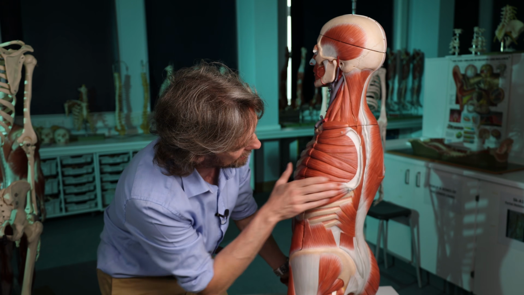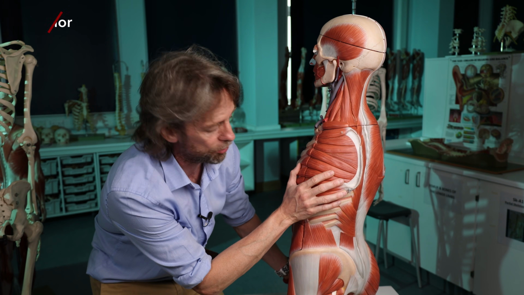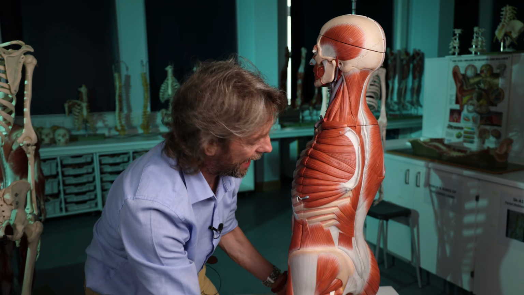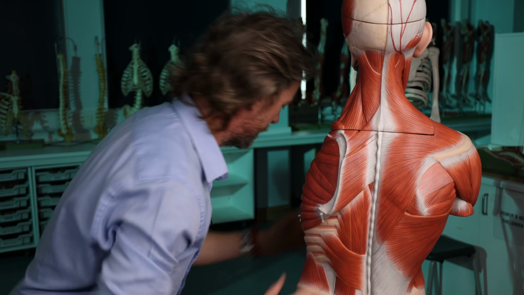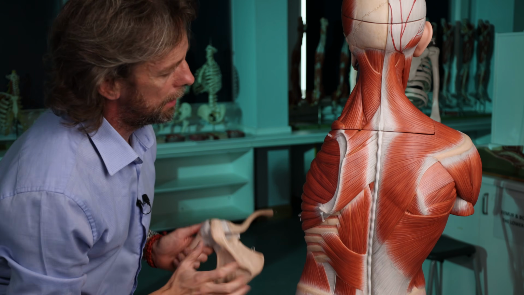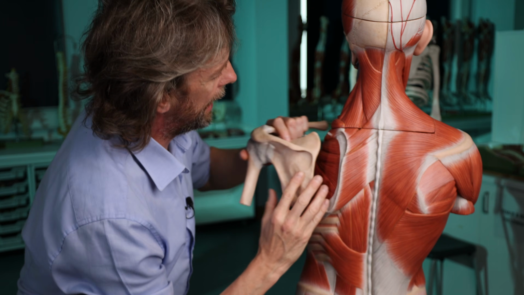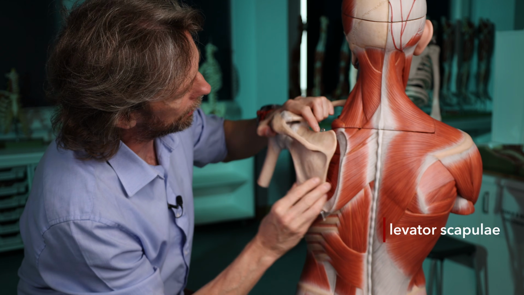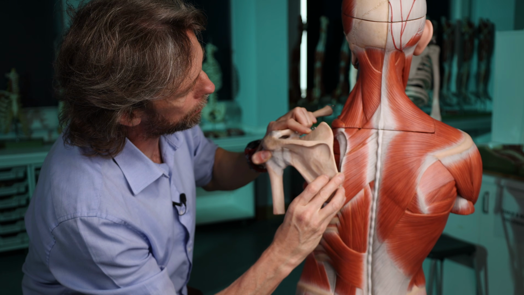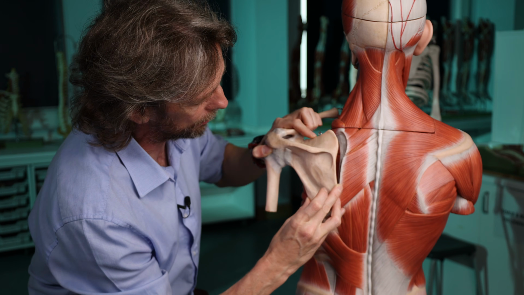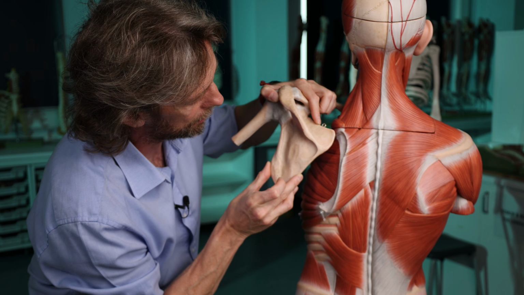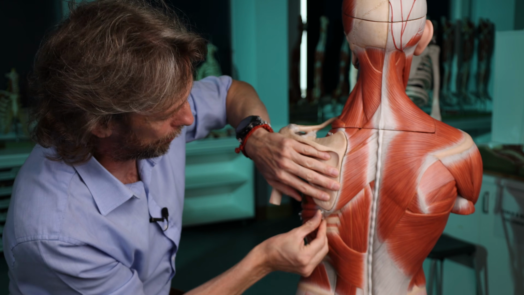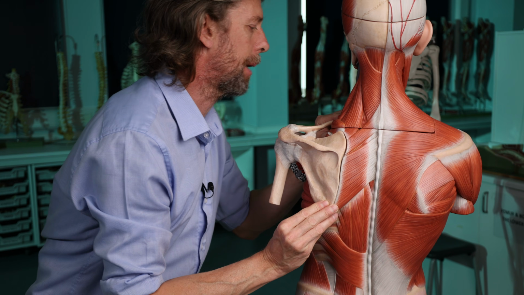This muscle here, serratus anterior, big lateral muscle, also attaches to the scapula. That's going to help with that. And the rhomboid muscles and levator scapulae will help rotate in the other direction, downward rotation. So upward rotation, trapezius, downward rotation, these guys. So trapezius is important in rotating the scapula.